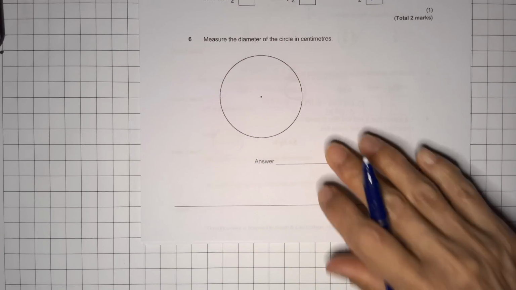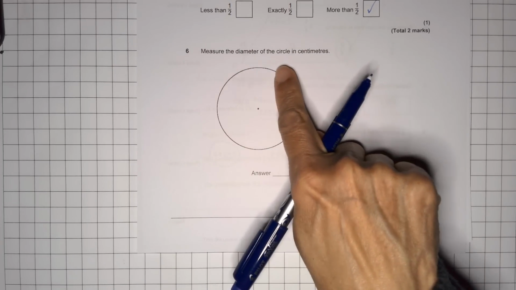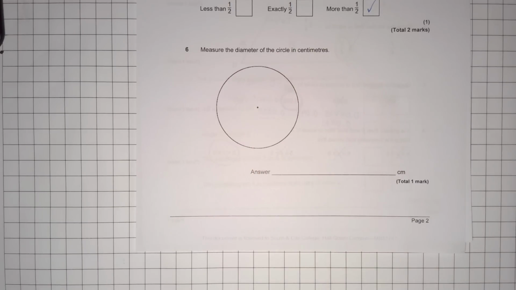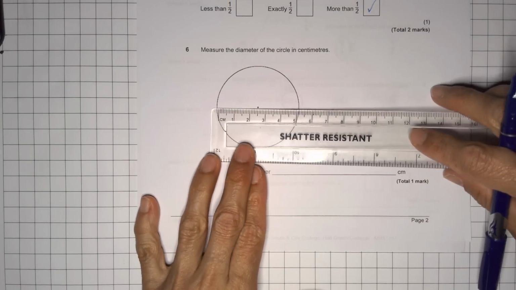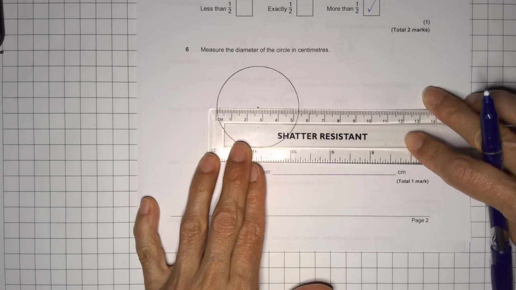When you get to question 6, it says measure the diameter of the circle in centimeters. For this question, you need to have a ruler. Make sure you have a ruler in the exam. They're testing that you know what the diameter is. The diameter is the distance from one side of the circle to the other side, passing through the center, in other words, the longest chord that there is.